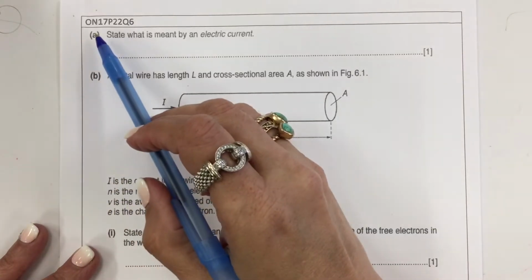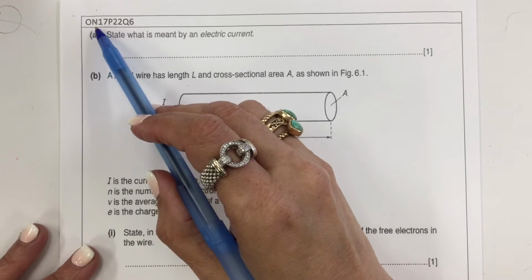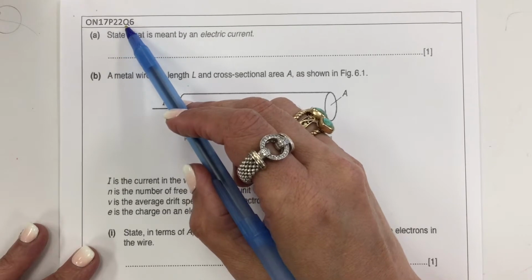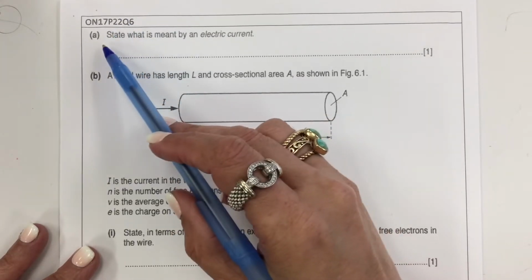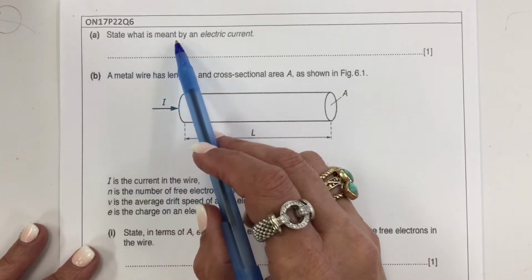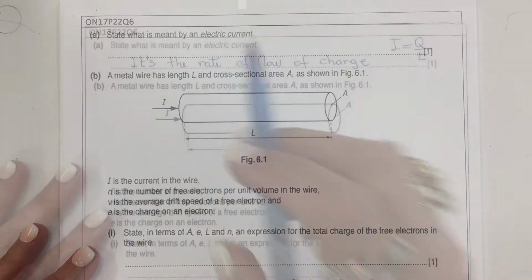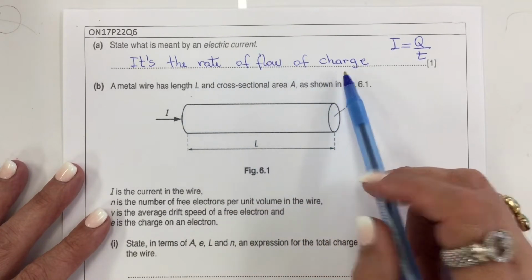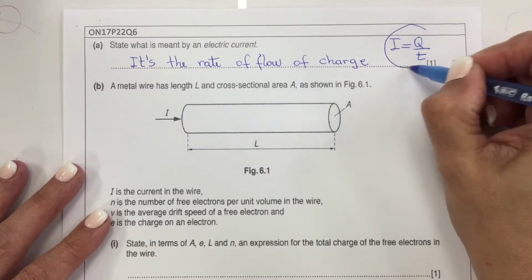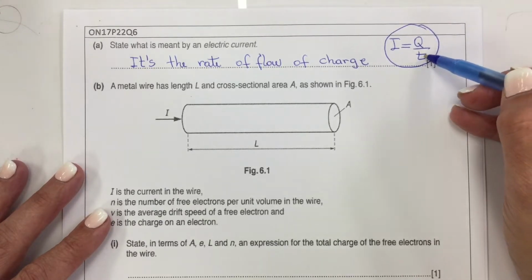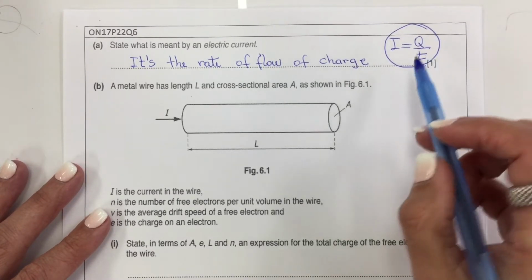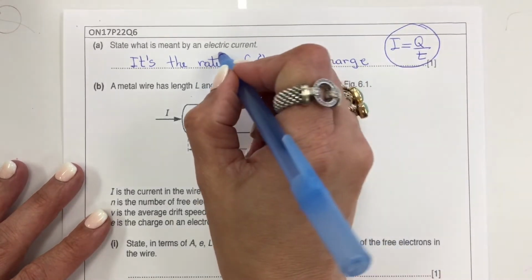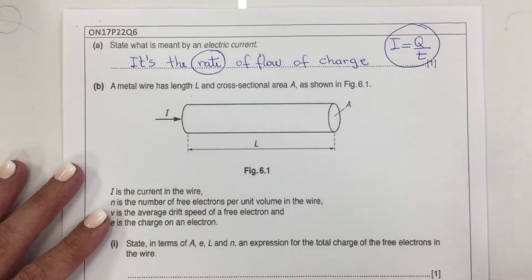Here, a structure question from October-November 2017, paper 22, question 6. A. State what is meant by an electric current. By definition, it is the rate of flow of charge. So here is the formula of charge in terms of time. When we have a variable in terms of time, we say it's a rate.